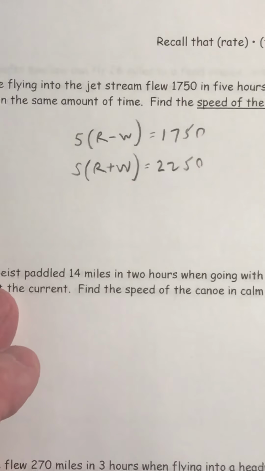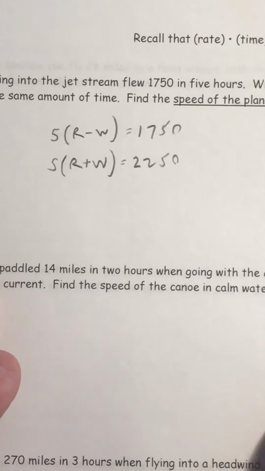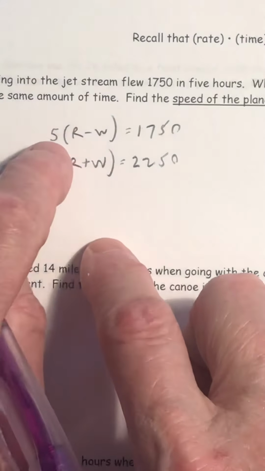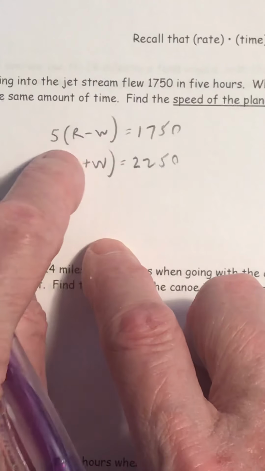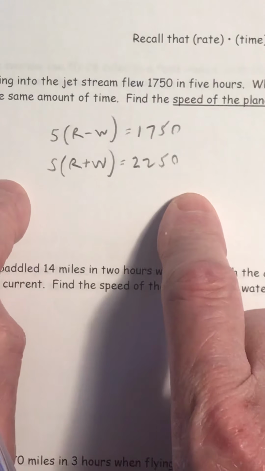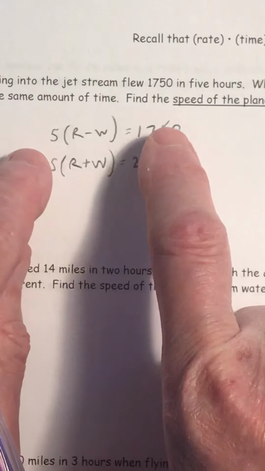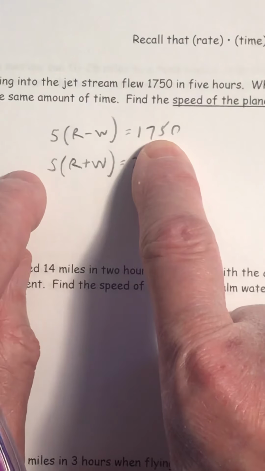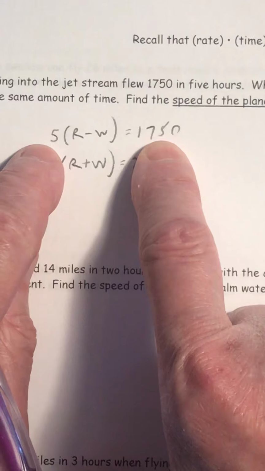Here's a nice thing about to happen with just about all of these. We could use the distributive property and remove the parentheses here, but almost every single one of these is going to be true that whatever the distance is over here is going to be divisible by the time.